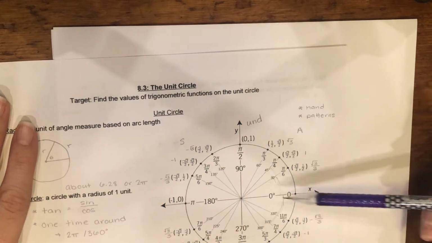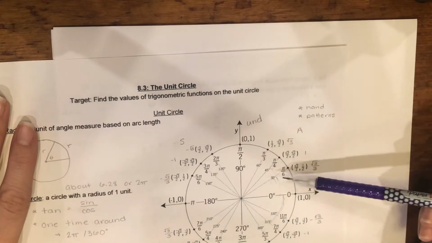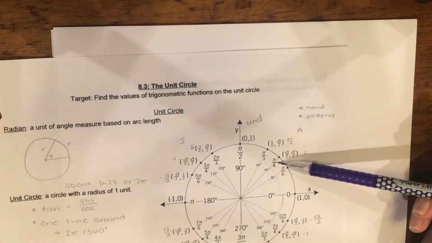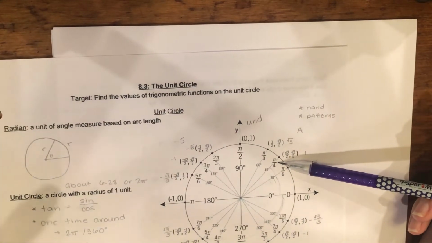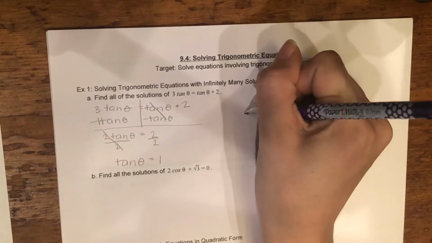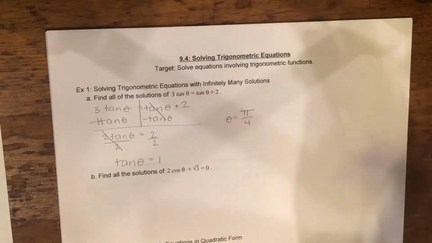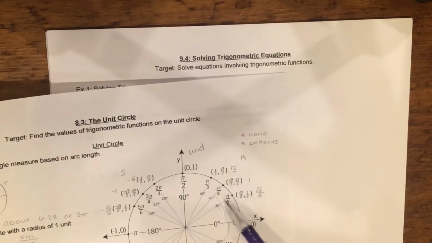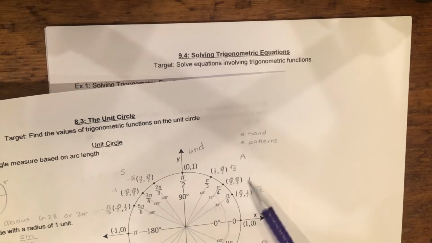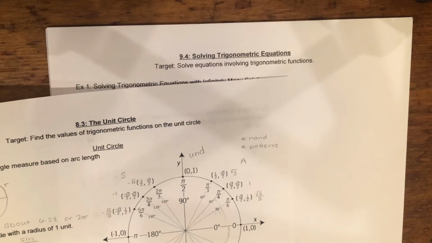So tangent equaling 1 is going to be at either pi over 4 or 45 degrees. It doesn't specifically say which one to use, so we're just going to use radians because next year you will be using a lot of radians. So theta is going to equal pi over 4 because that is where tangent is 1. Tangent is -1 here, so that's why we're not going to use this one.